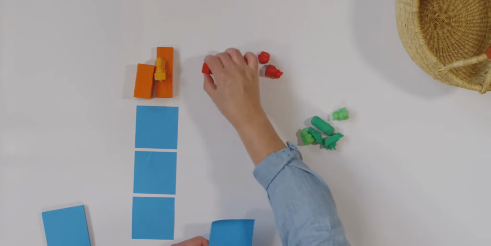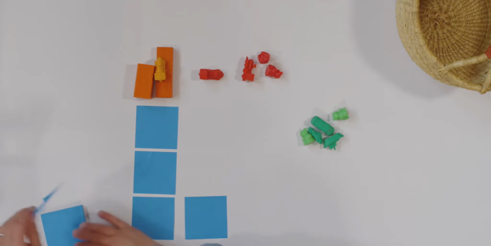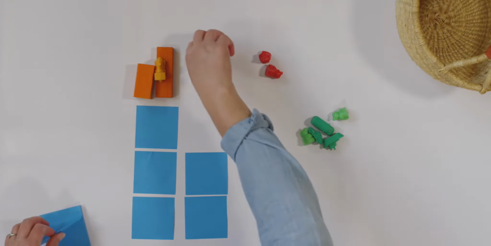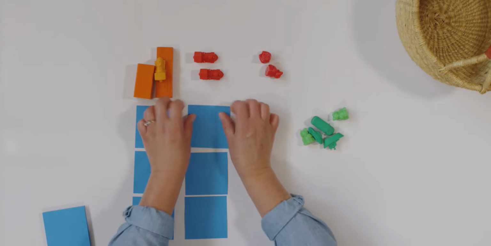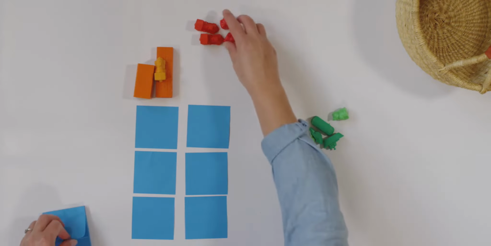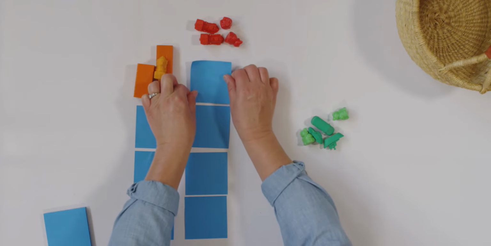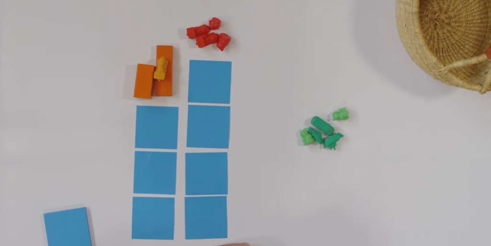I have one train, a second red train, and I have 2 red bears. So I will put a second square for my second red bear. There, and my red objects are at the top.